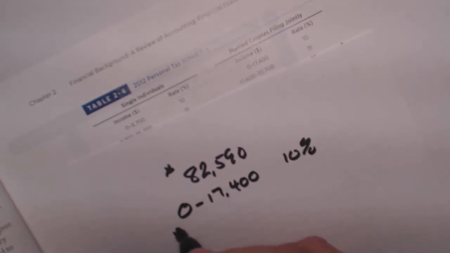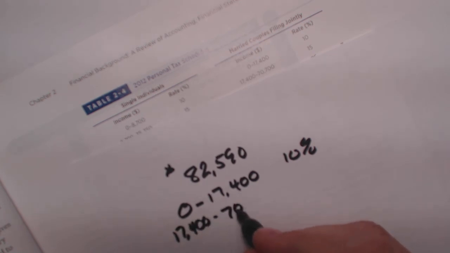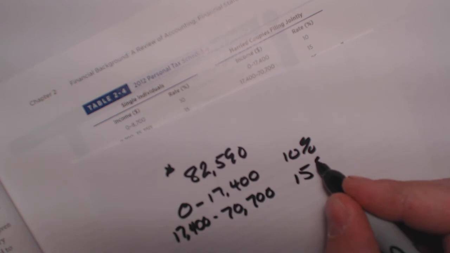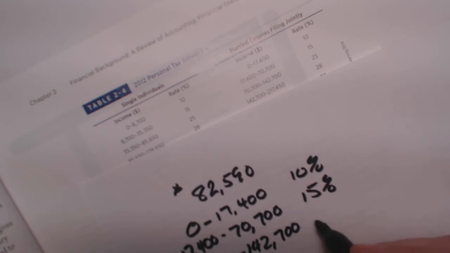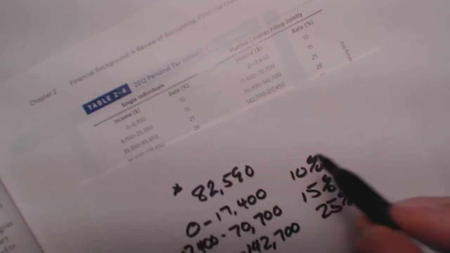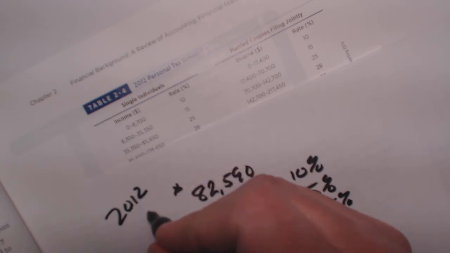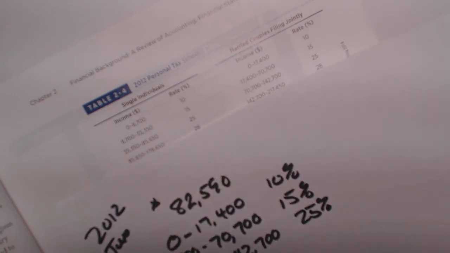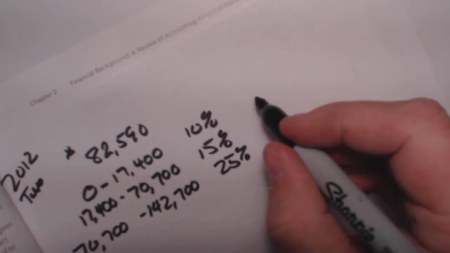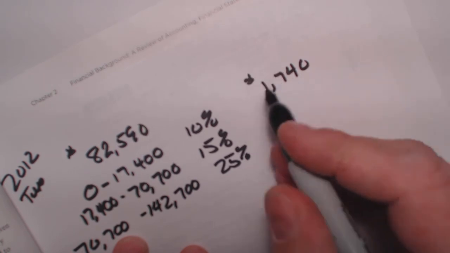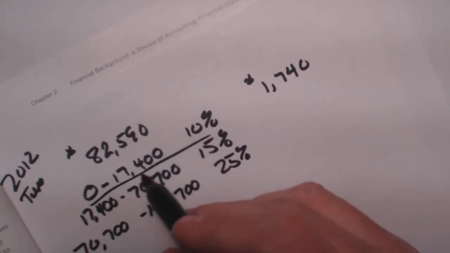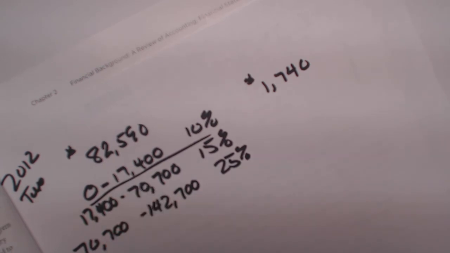We know that 17,400 to 70,700 is at 15%. And then we also know that anything from 70,700 to 142,700 is at 25%. So in this particular problem, we are going to use the 2012 tax schedule. So basically, as we've done this before in different problems, they are going to pay $1,740 in this category. So it's 10%, 10 cents, times that.